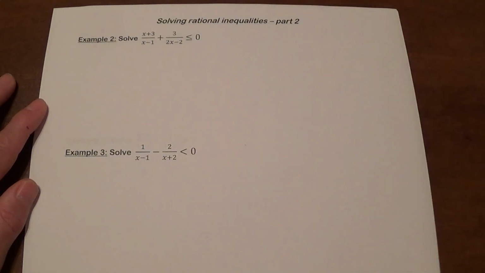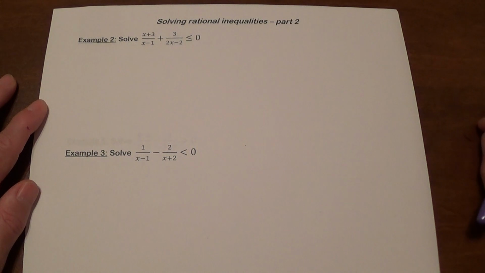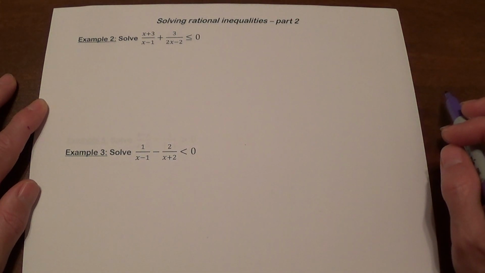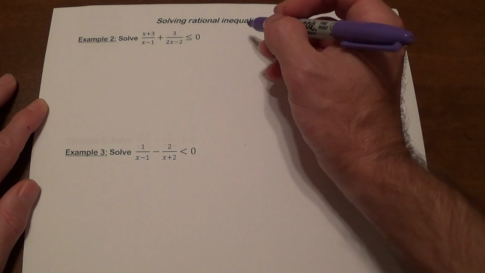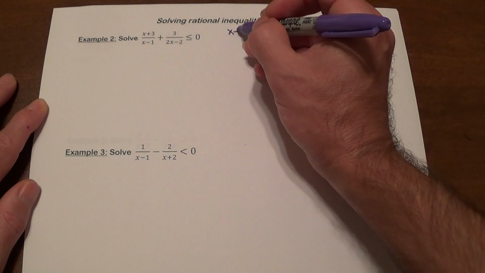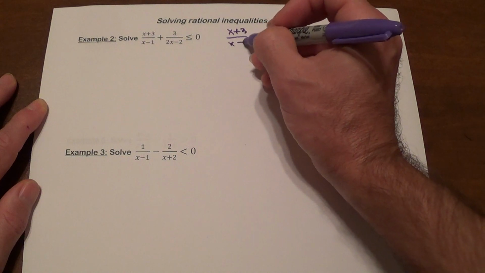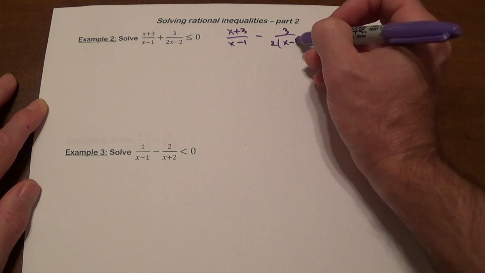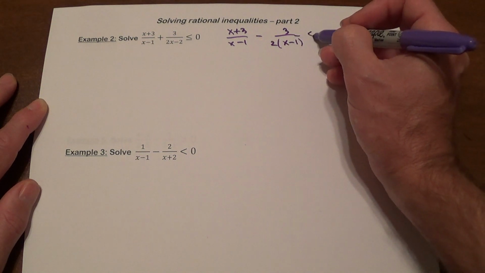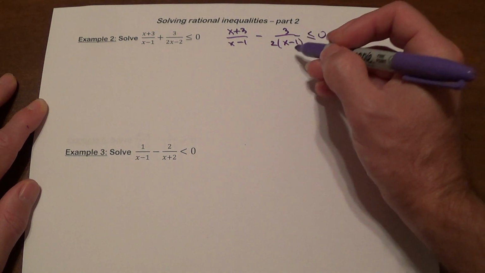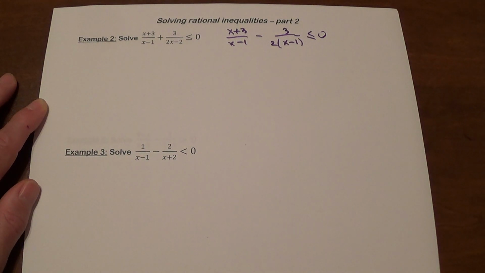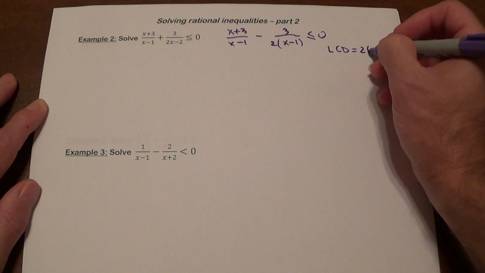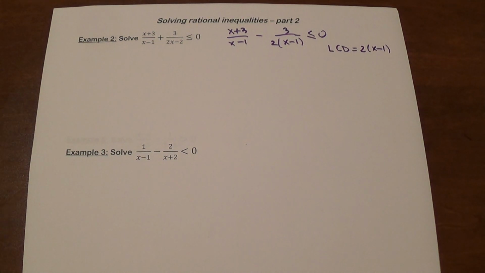Okay. Moving on. If we look at this inequality, the denominators don't seem to match. Are they related? Yes, because if I factor out 2 from the second denominator, I'm going to have x minus 1. Now x minus 1 is common, so our least common denominator here is going to be 2 times x minus 1. So what do we need?